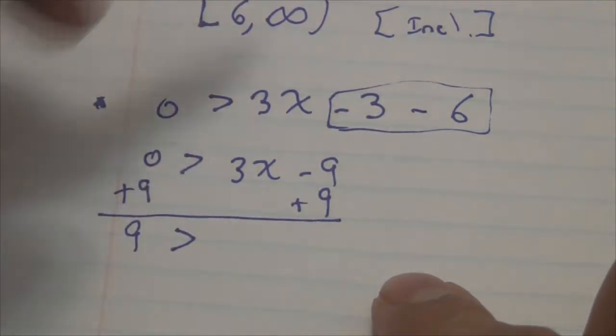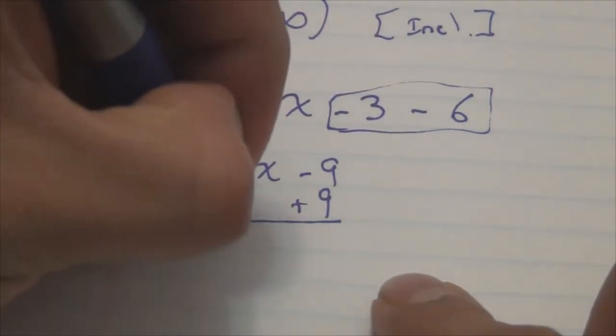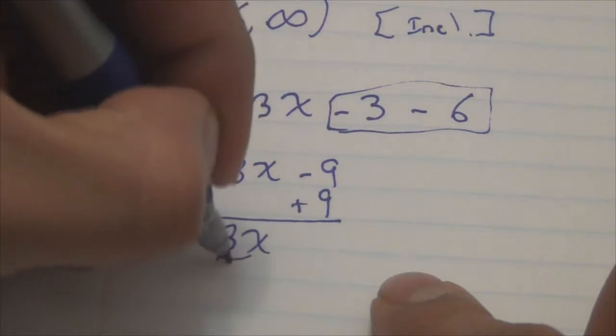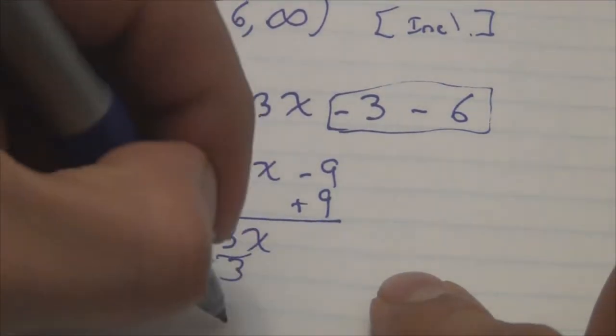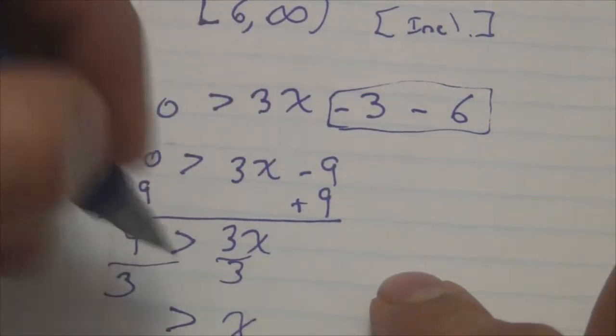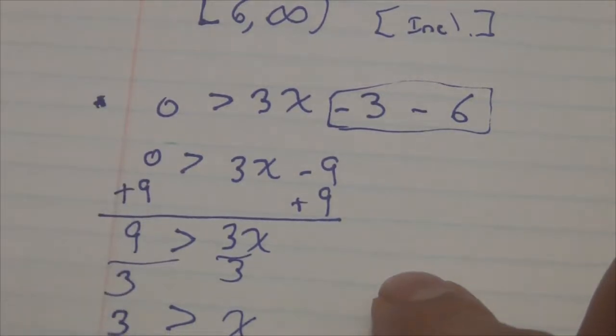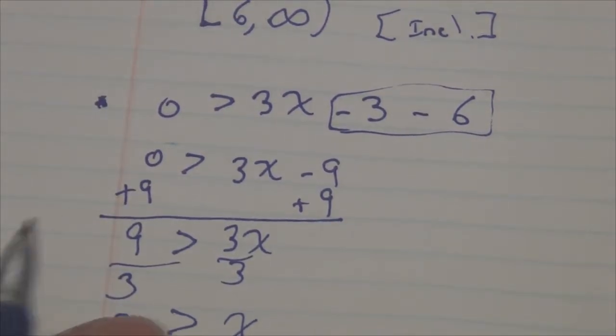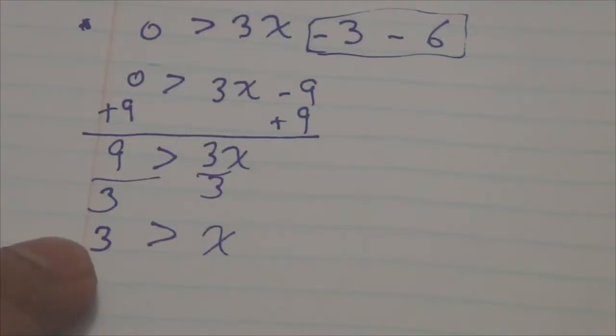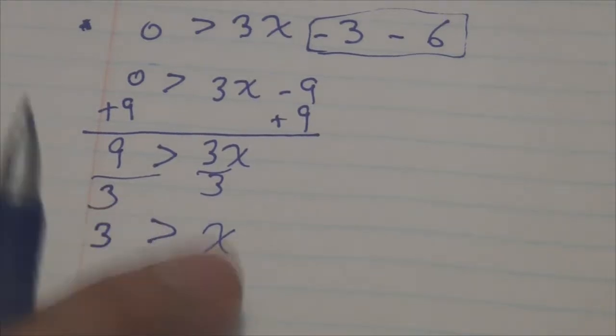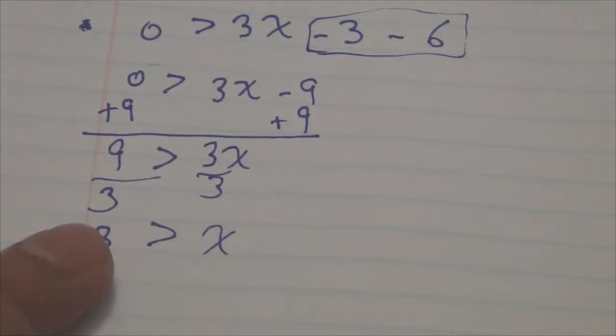less than 3x. Have I multiplied or divided by a negative? No. Okay. Now divide by 3 on both sides. And we get that 9 divided by 3 is 3. So 3 is greater than x. If 3 is more than x, that means that x is less than 3.